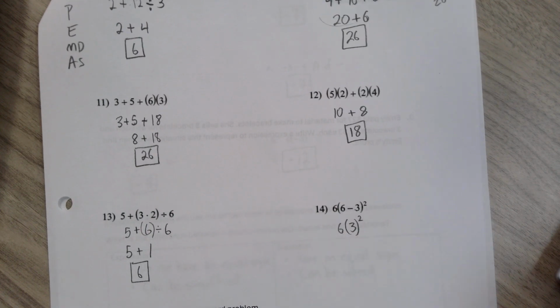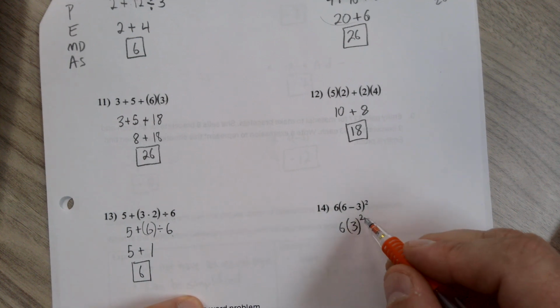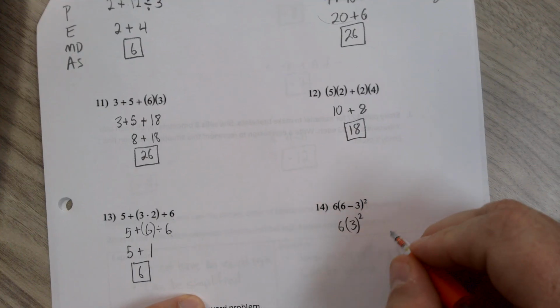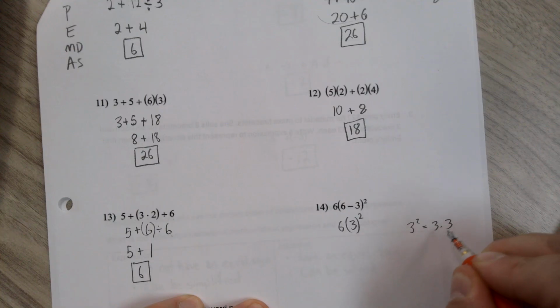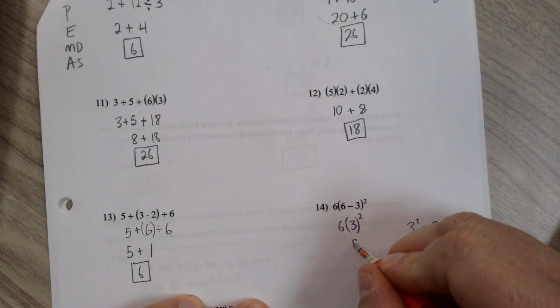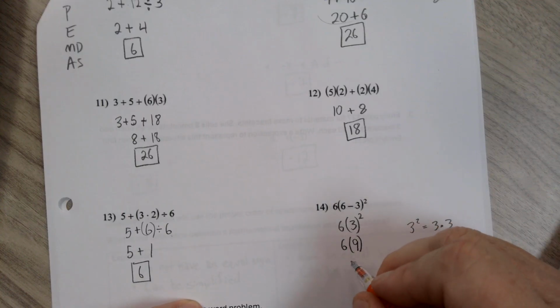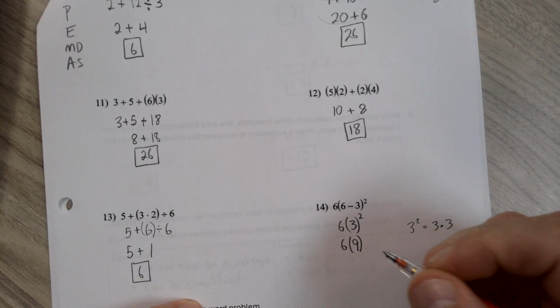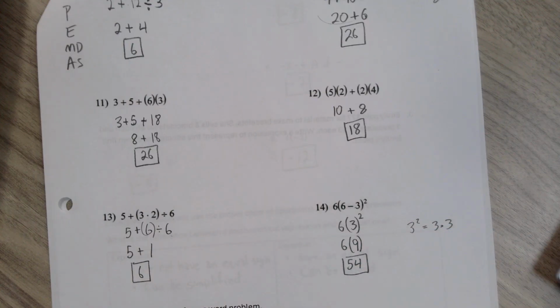You can always keep them, and it'll be fine, but there are times if you don't keep it, you're going to run into some issues. All right, what comes next? Exponents. So what does 3 squared mean? 3 squared is 3 times 3, right? Just a reminder. So I'm going to do this off to the side, and 3 times 3 is 9. So I'm just going to put a 9, and once again, I'm going to keep it in parentheses so I know that this is multiplication. And then we'll do the 6 times 9, and that'll give us our 54. All right, so that's the answer for that problem.